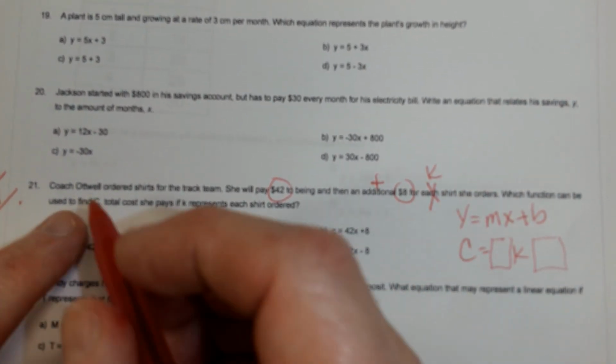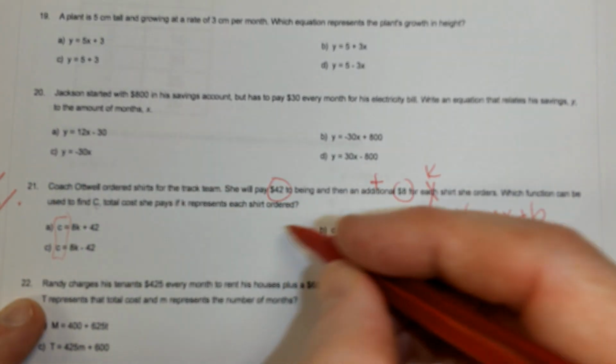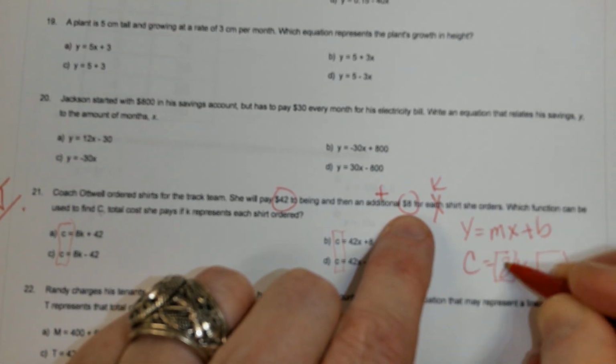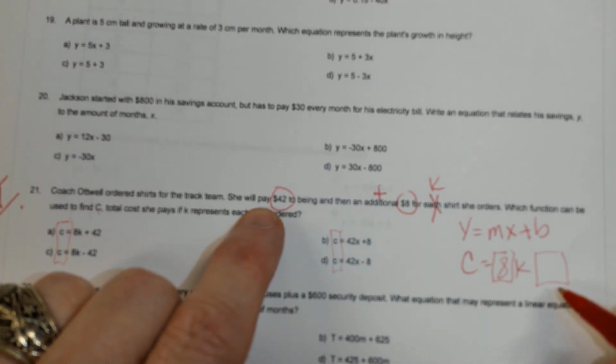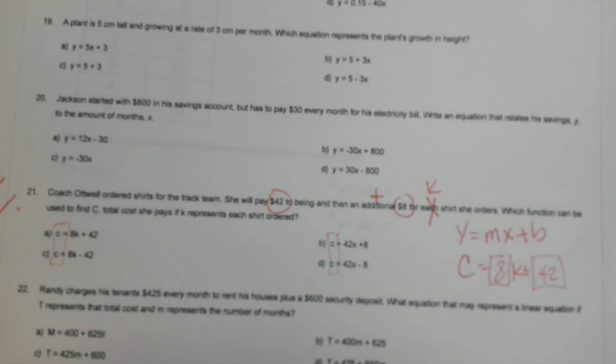And instead of my y being y, it's actually going to be a c, which you'll notice all of them start with c equals. So that should help you narrow it down. Which number is with the variable? 8 is with the variable. That goes here. Plus 42 by itself. The answer is A.